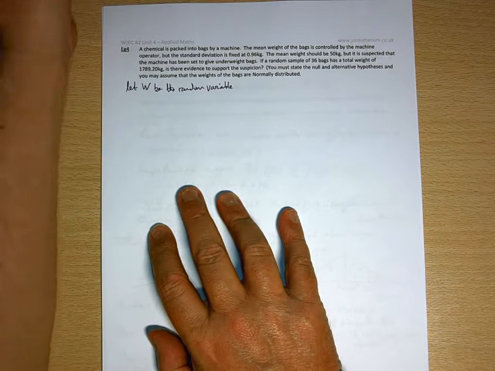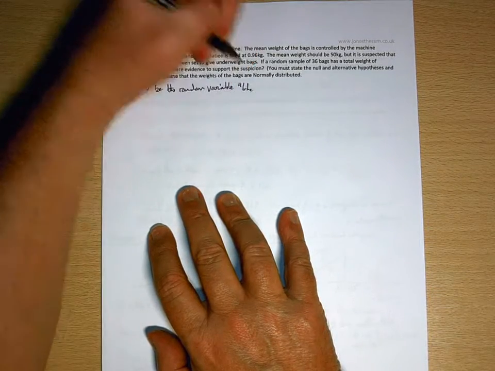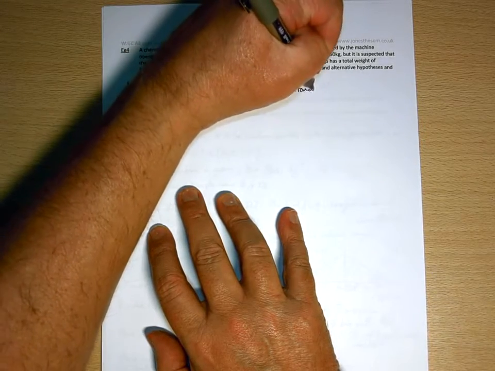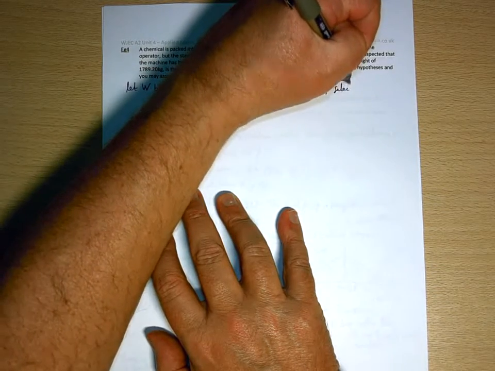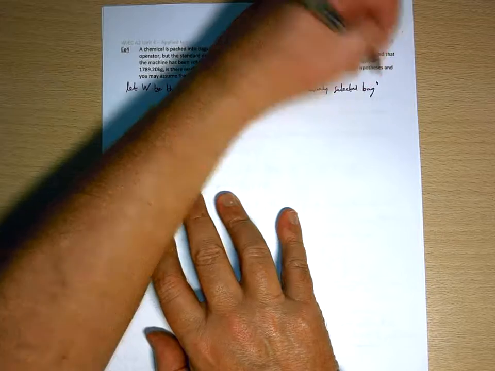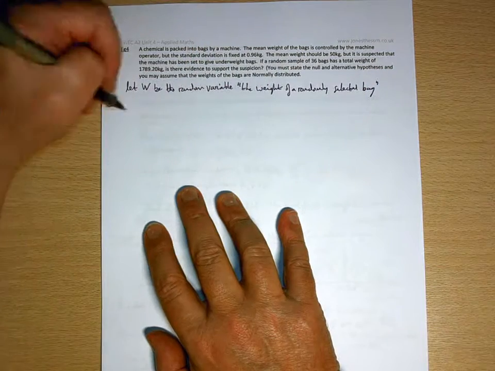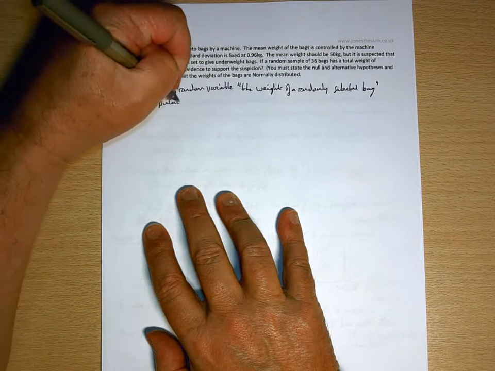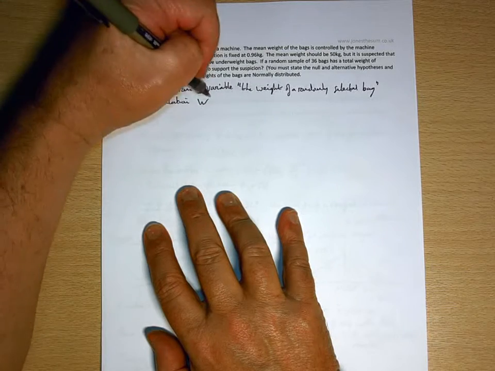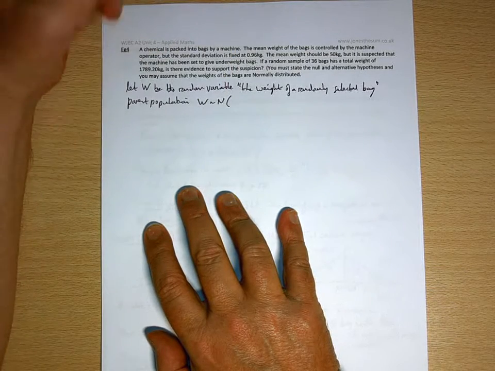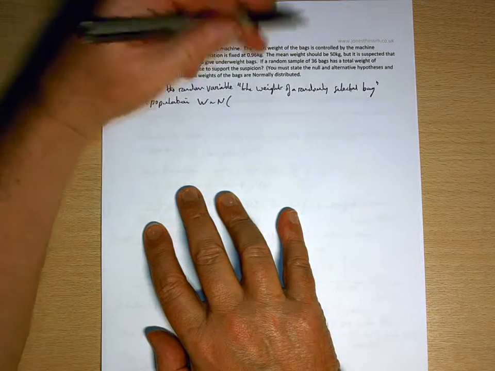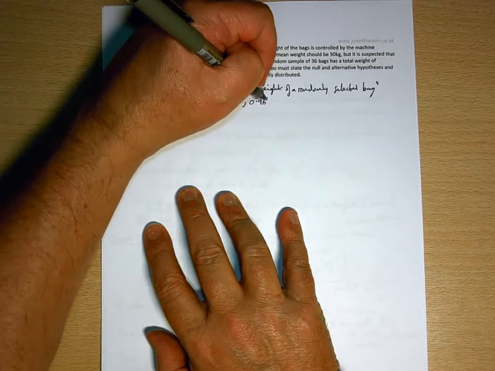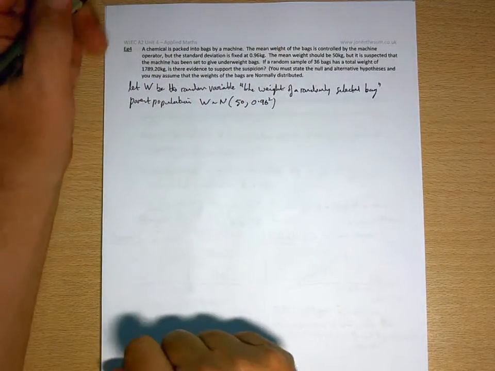So let W be the random variable, the weight of a randomly selected bag. With that, then the parent population is normally distributed, and the mean weight should be 50 kilos, and the standard deviation is fixed at 0.96.